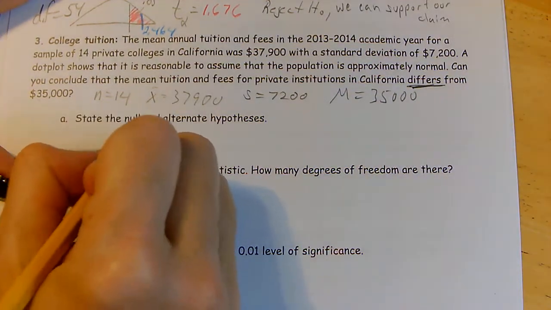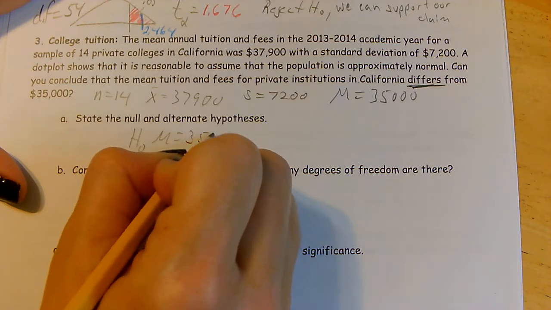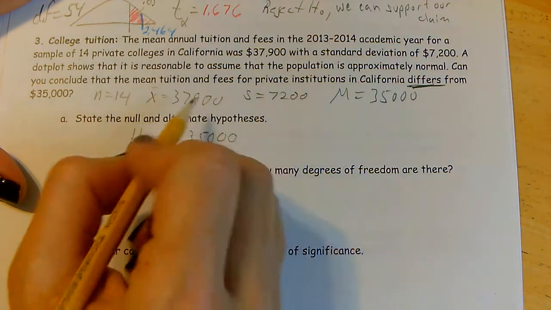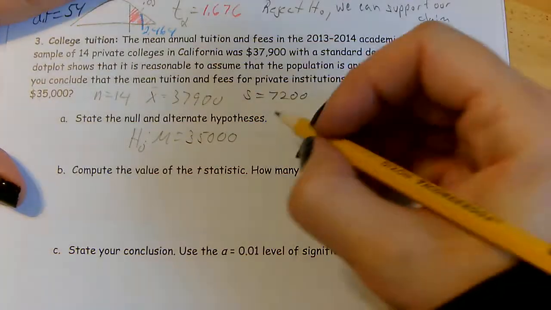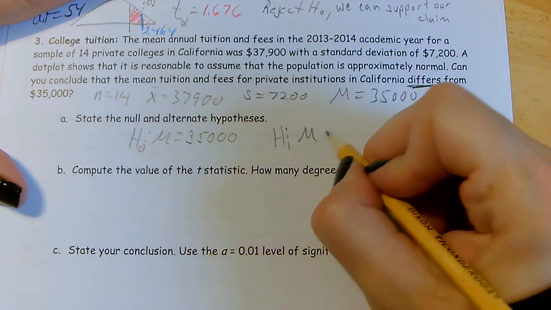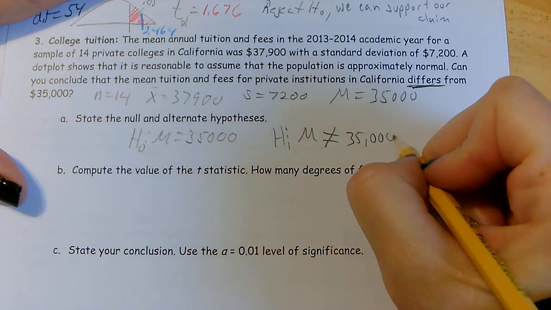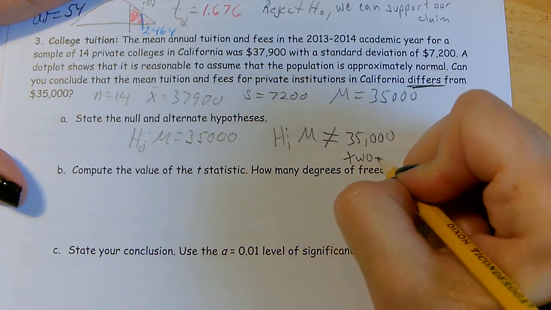So our null is the population mean equals 35,000. Alternative is going to be that we think it's different from that, not equal to, which makes it a two-tailed test.